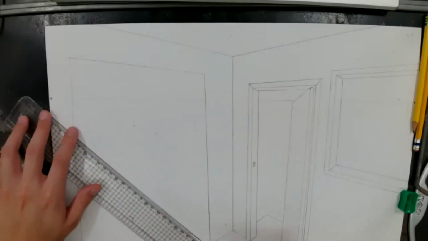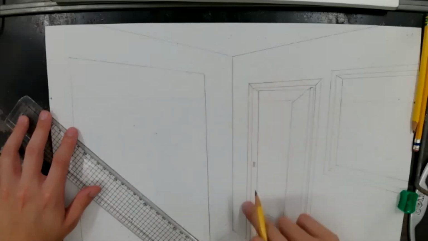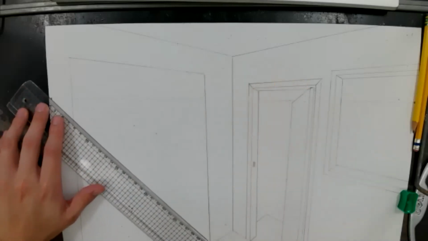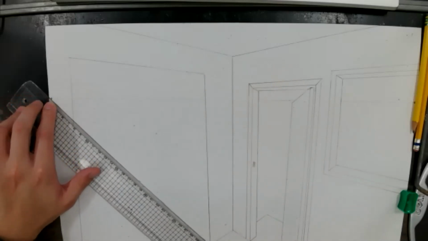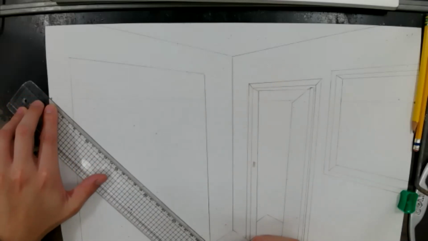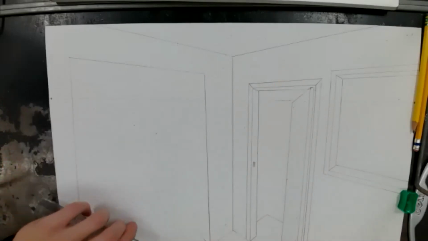Again, we're going to make this thicker, as thick as this door. So we're using the vanishing point to the corner. We're making some thickness, okay?